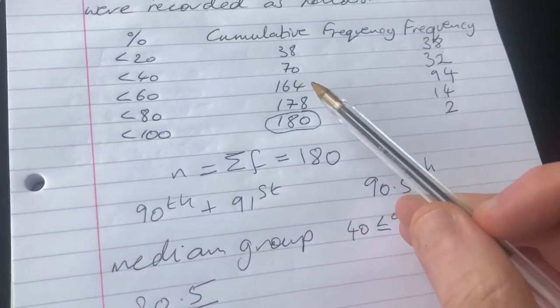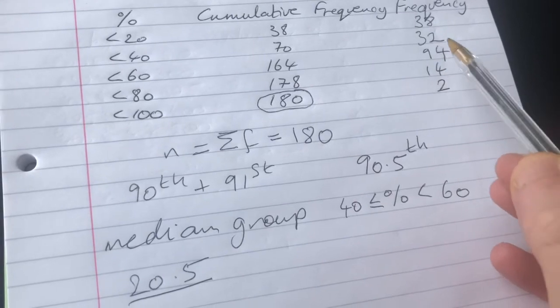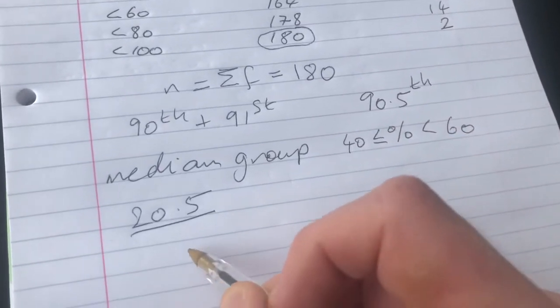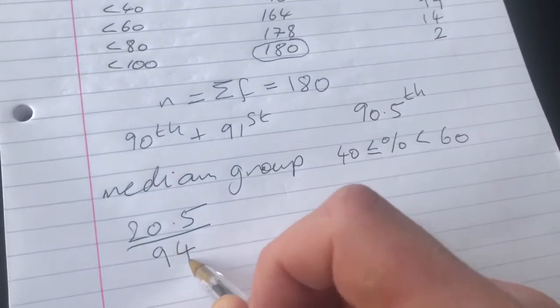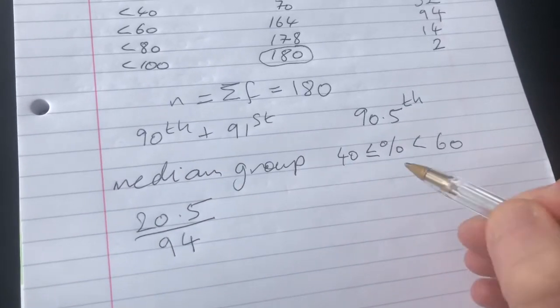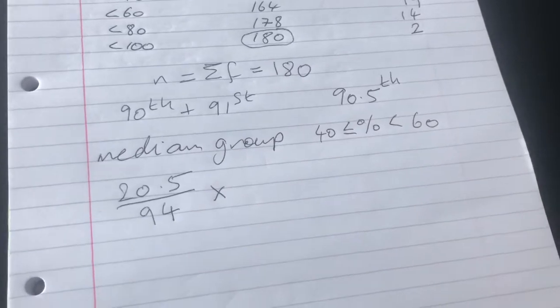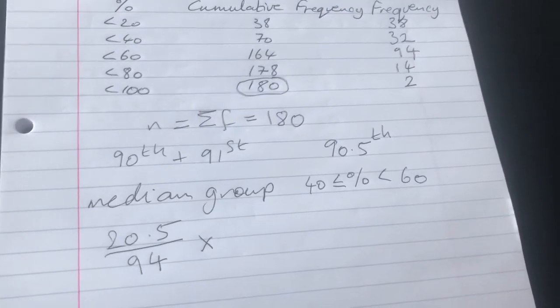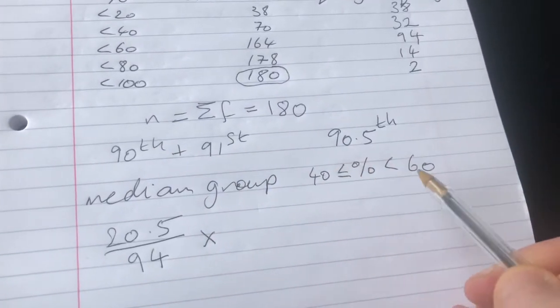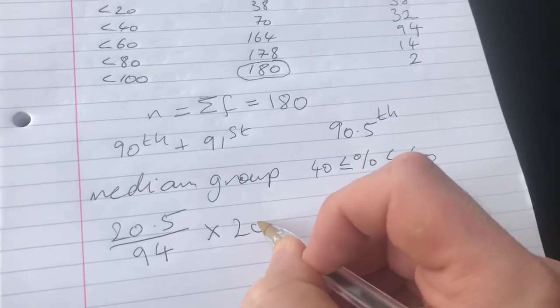Now be careful because the frequency of that group is 94. So as a proportion of the frequency, it's that. To convert it to the same proportion data-wise, it would be multiplied by the group width, which is from 40 up to 60, so 20. And I will calculate that.